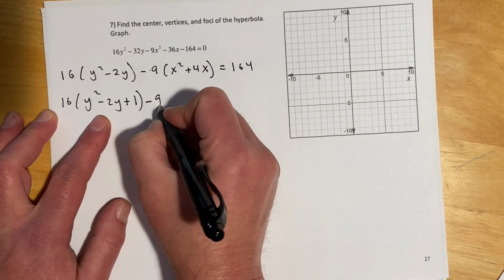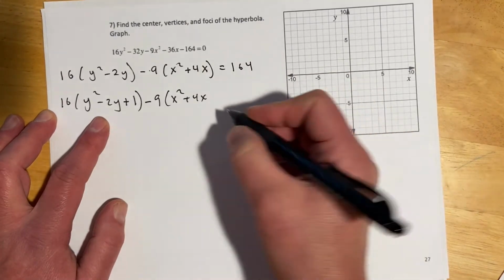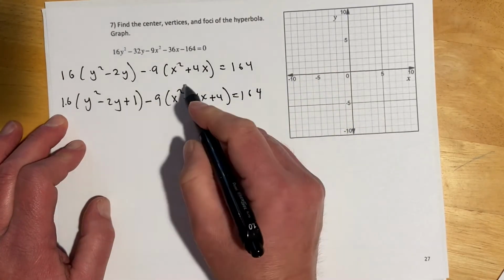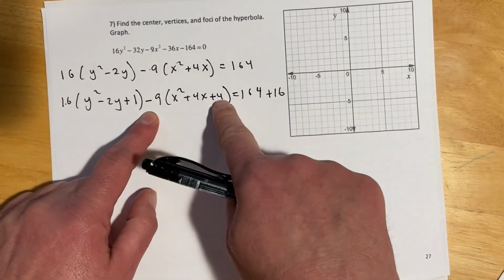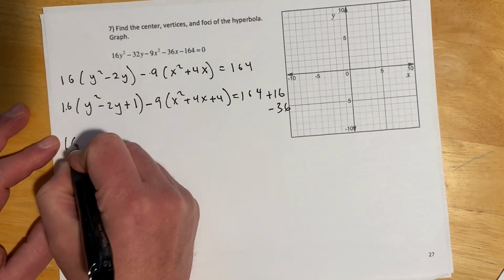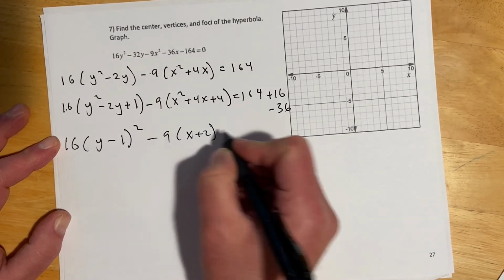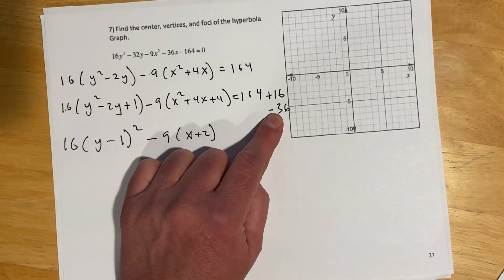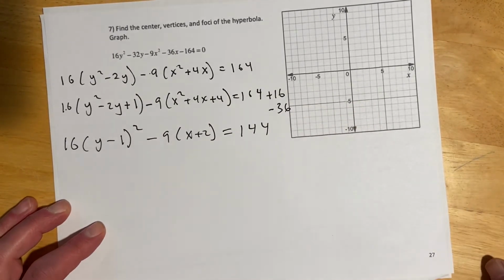1 squared makes 1. Minus 9, x squared plus 4x. And then half of 4 is 2. And squared will be 4. Equals 164. Right here, we are really adding 16. And right there, we are really subtracting 36. So 16, y minus 1 when I factor, minus 9, x plus 2. And then 164, and that made 180 minus 36, 144. So combining, I get 144.